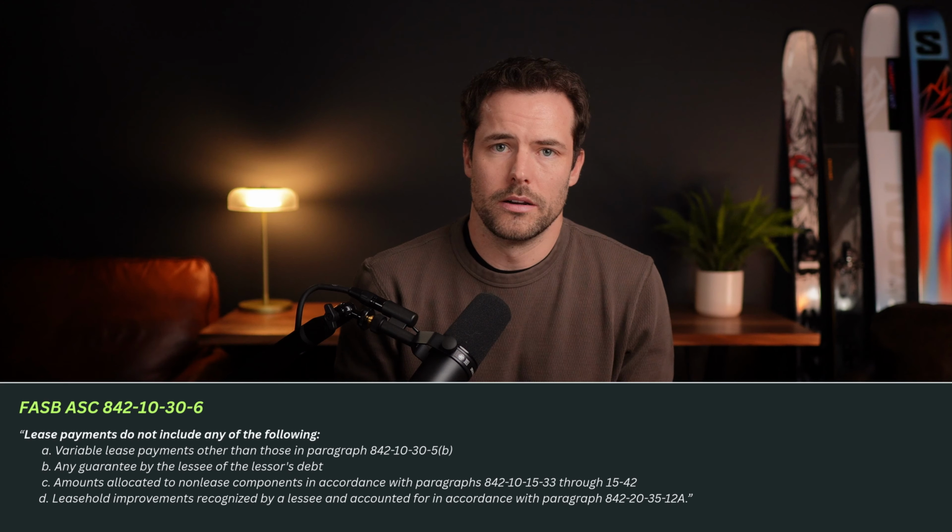ASC 842 also tells us what is not considered a lease payment. These include variable payments that aren't tied to an index or a rate, guarantees of the lessor's debt, any amounts allocated to non-lease components, and any leasehold improvements we recognize as the lessee. Notice the pattern here. If a payment doesn't create an unavoidable obligation for the right to use the asset, it generally doesn't belong in lease payments.